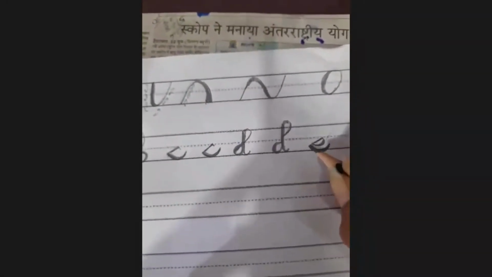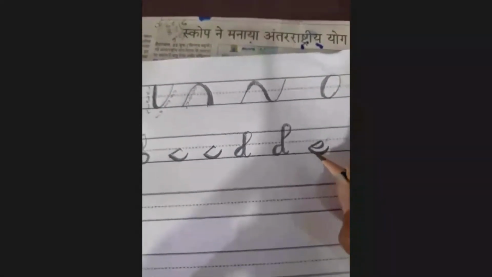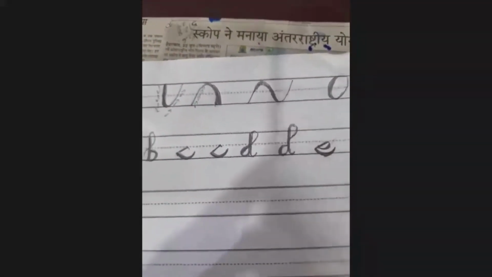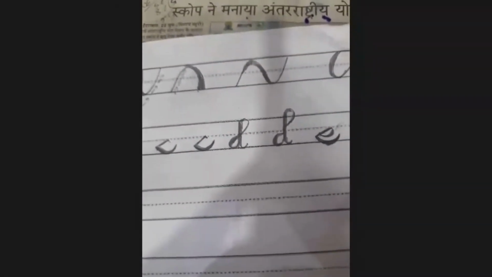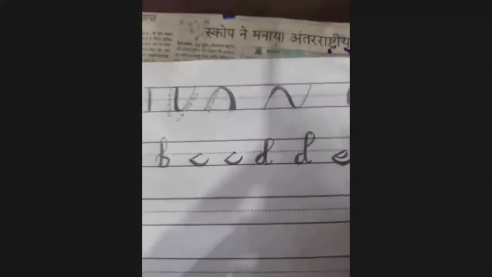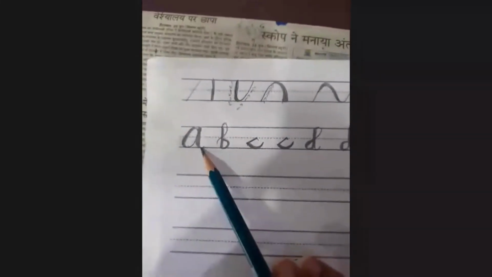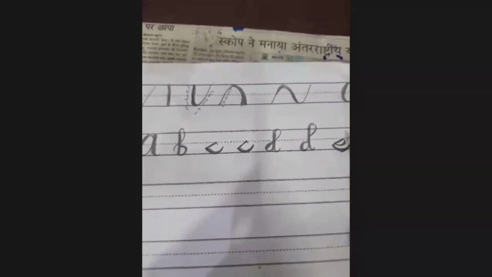Now you can fill in with any color, children. This thick line, you can give it with any colors. So I'll show you with colors also. First, let me teach you the basics. Then I'll come up with the colors. All right. So this was my lowercase A, B, C, D, and E. All right. This was my lowercase.